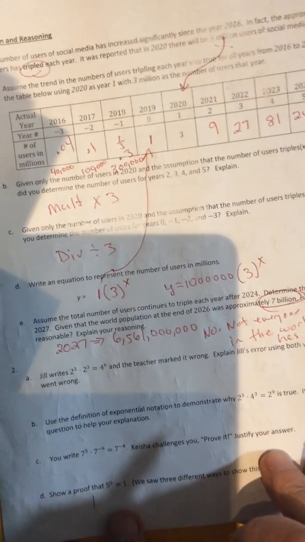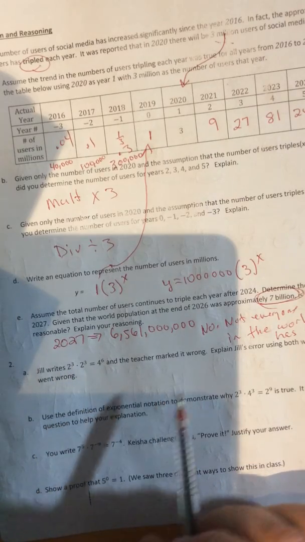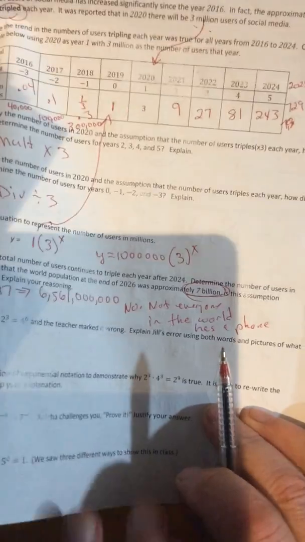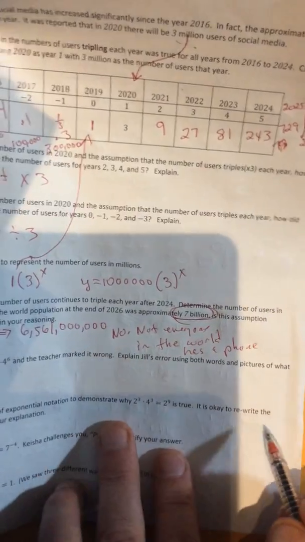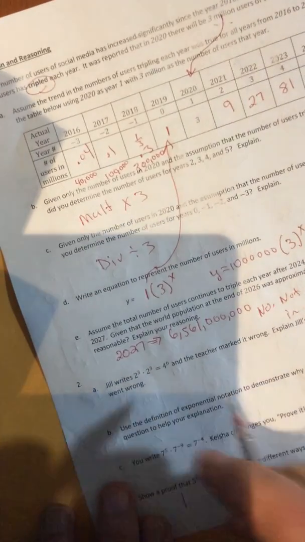Okay, let's take a look at question number 2. Jill writes this and the teacher marks it wrong. Explain Jill's error using both words and pictures. I was trying to give you a hint on how to deal with this: words and pictures.